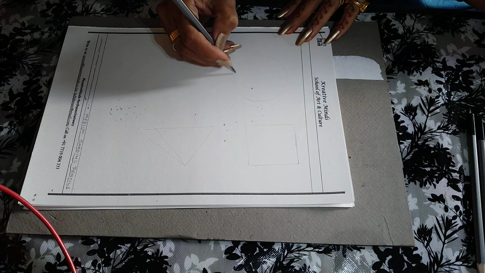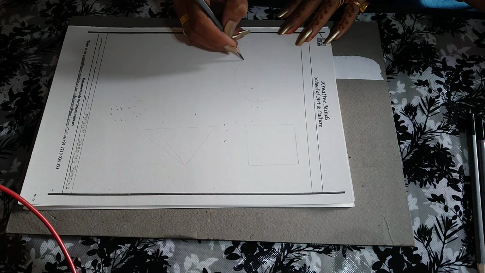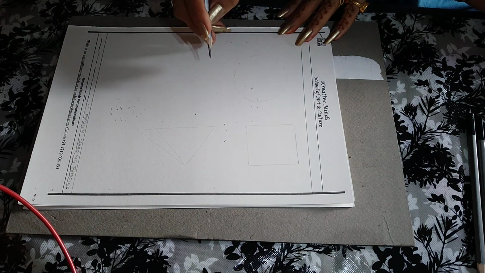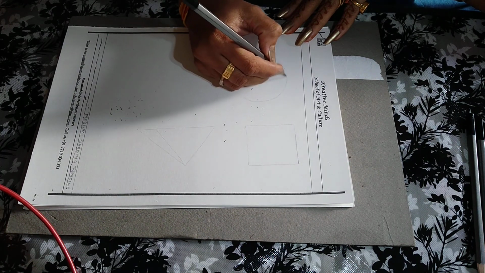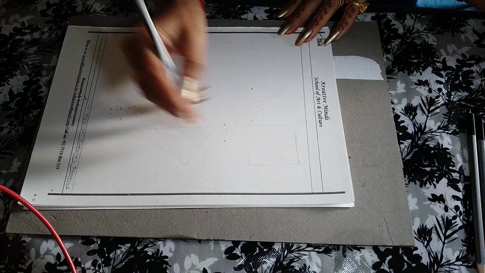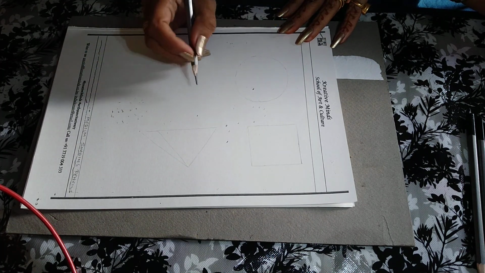And if you notice, I said round because round can mean a circle, an oval, a sphere, anything that does not have an edge or corners, and has only one face.